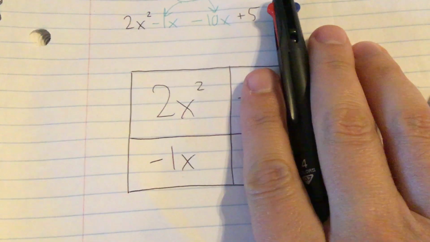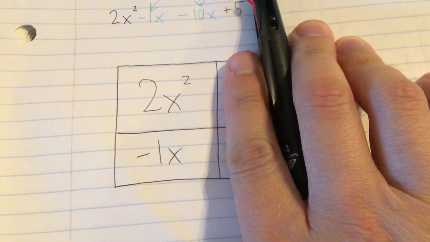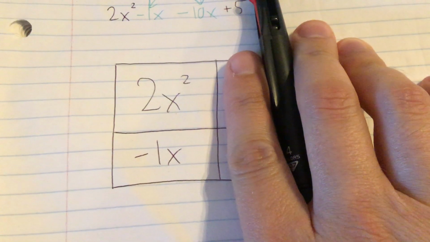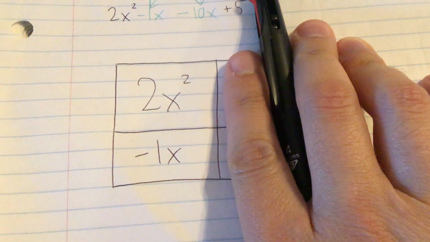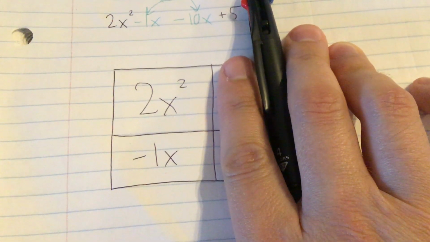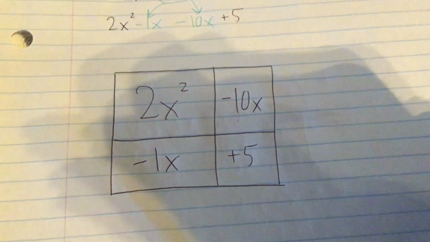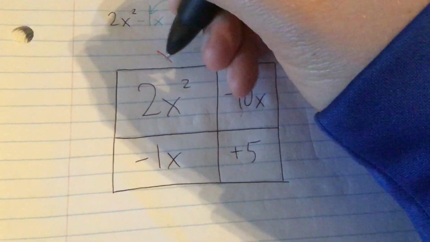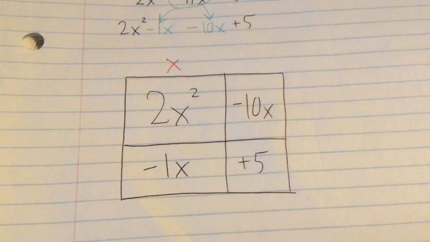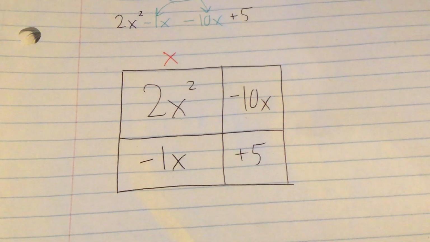Cover up the right column. What can I factor out of 2x squared and negative 1x? Well, it's not very exciting. The greatest common factor of 1 and 2 is 1. So it's just 1, and x squared and x both share an x. So I'm going to factor that part out. X times what is 2x squared?